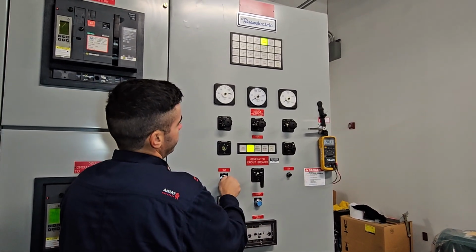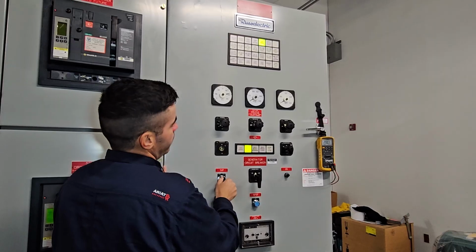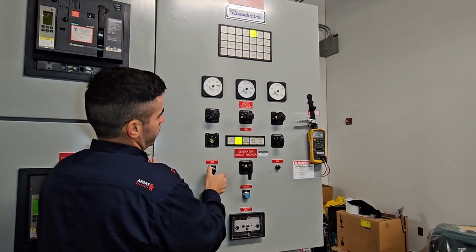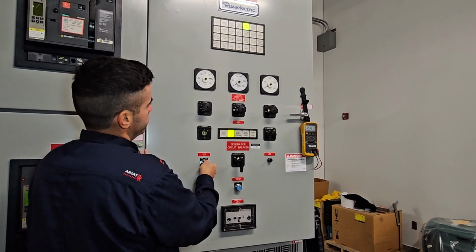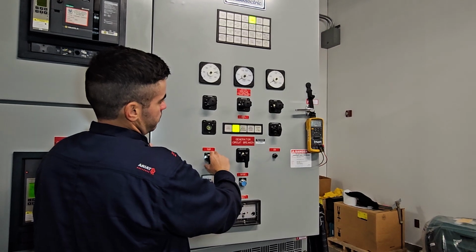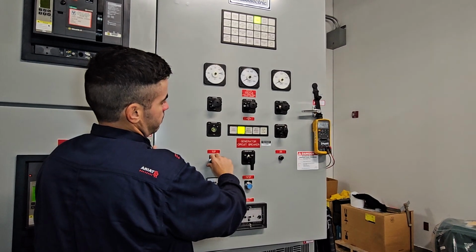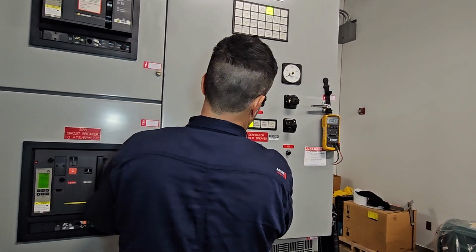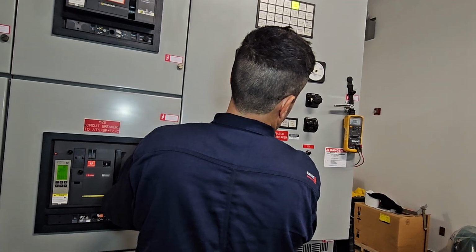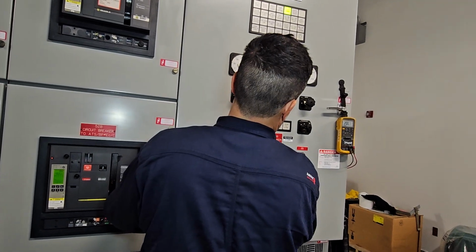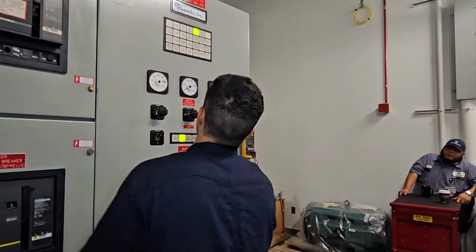So if I increase it, it's not raising it. Okay, so it's not doing it.